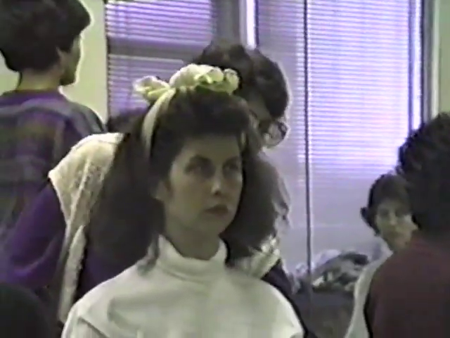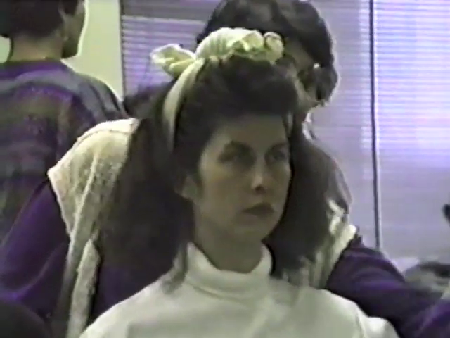Torso lengthening and widening. And we're still focusing on neck free, head forward and up, torso lengthening and widening, which is a constant pattern. And let's bring this hand up.